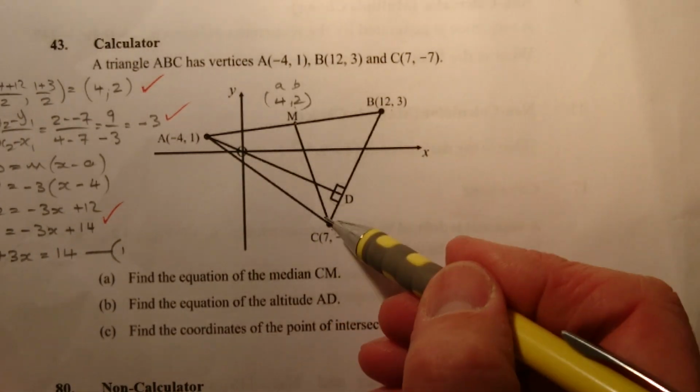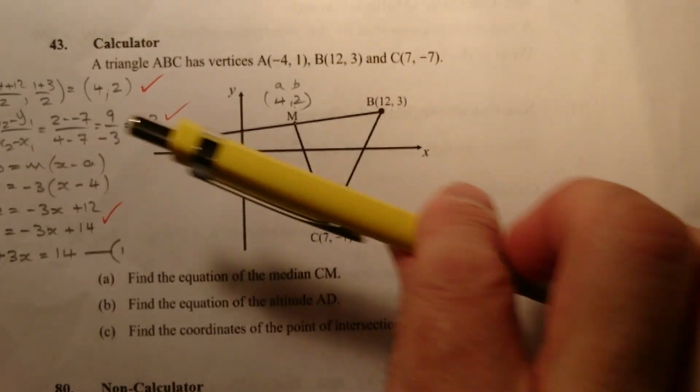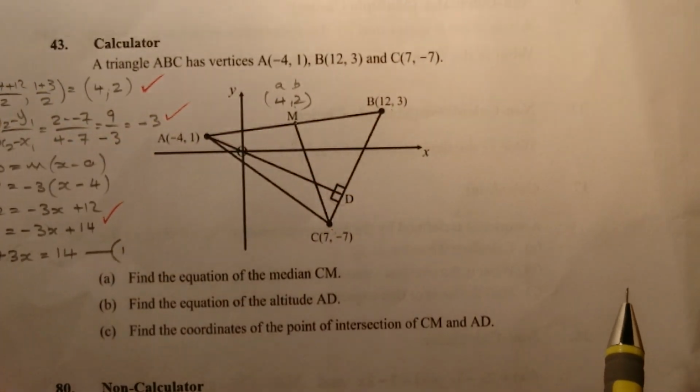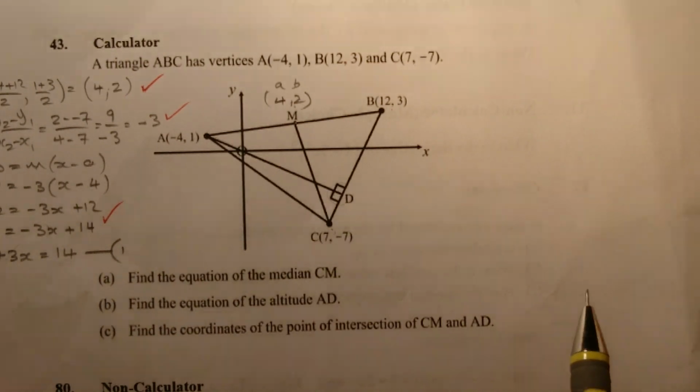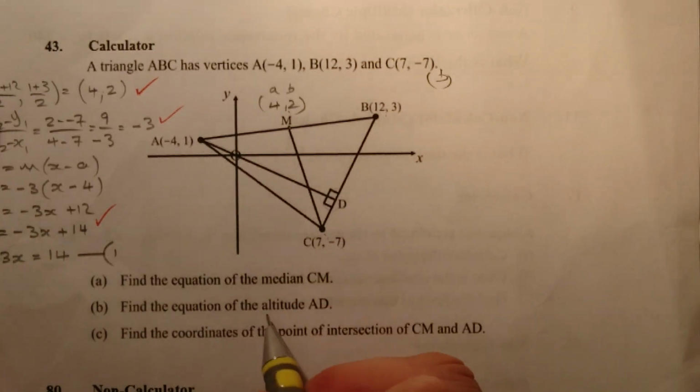What we do is we find the gradient of BC, and then we flip it over and change the sign, and that will give us the AD gradient, and we'll go from there. Right, let's go for this one. So for part B. Right, so it's the altitude.